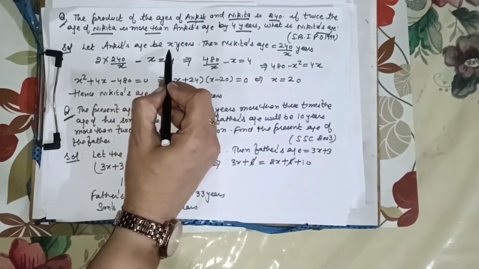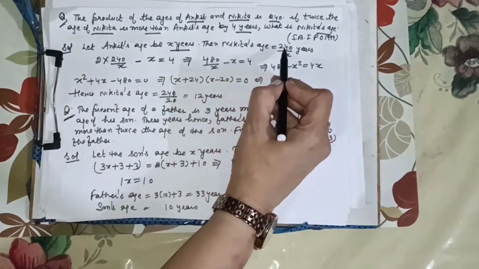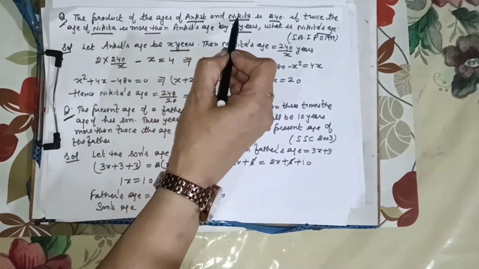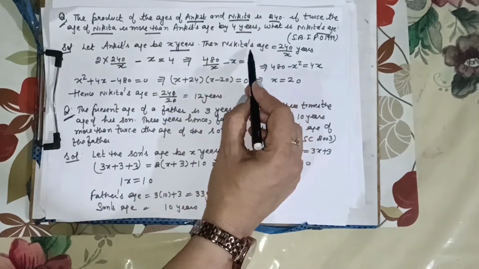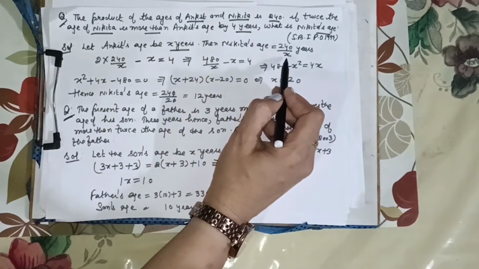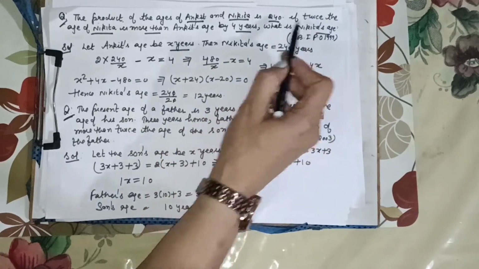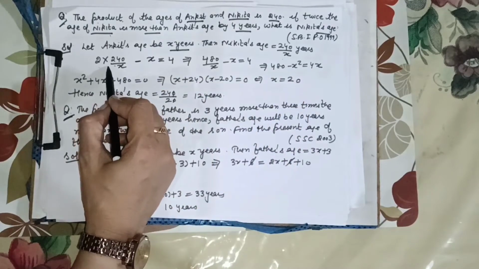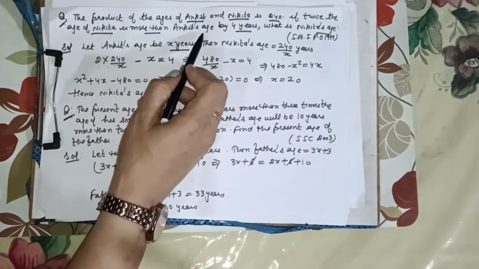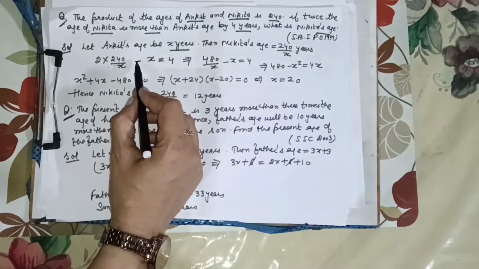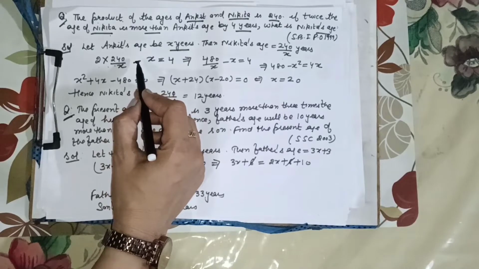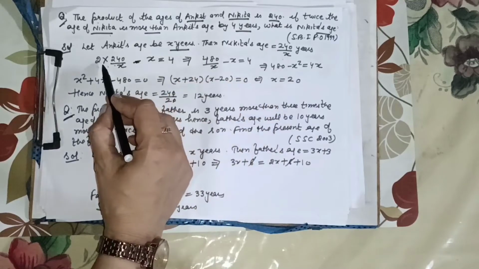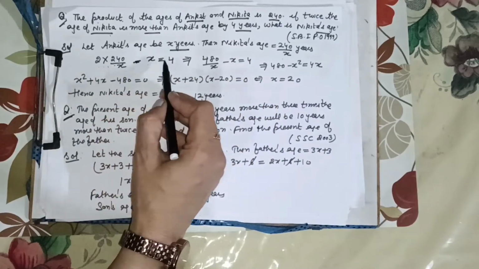Let Ankita's age be x years and Nikita's age will be 240 over x, because it is given that the product of the ages of Ankita and Nikita is 240. So if one age is x, the other will be 240 over x. Now it is given that twice the age of Nikita, that means Nikita's age is 240 over x, we are multiplying this age by 2, is more than Ankita's age by 4 years. More than means we will put a minus sign, more than 4 years from Ankita's age. Ankita's age is x. So we are taking 2 into 240 over x minus x is equal to 4.